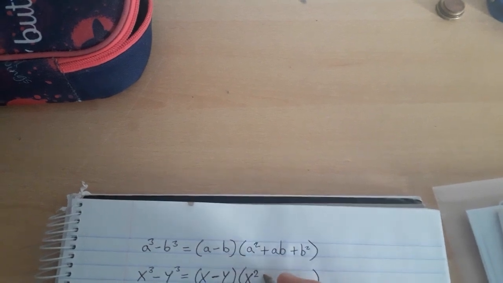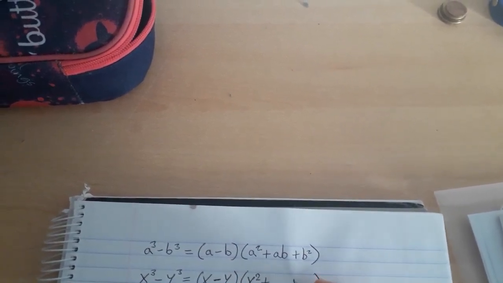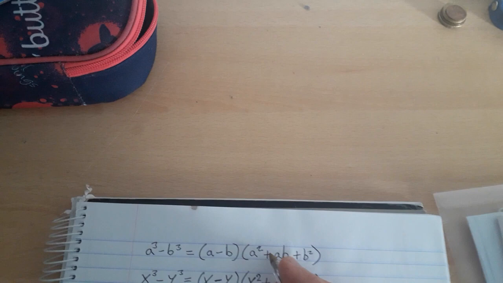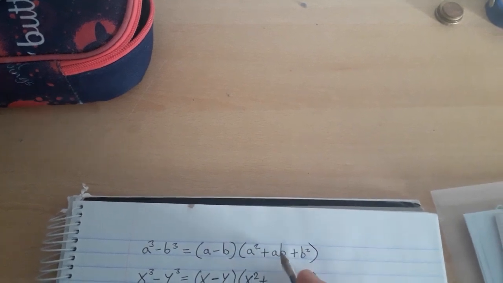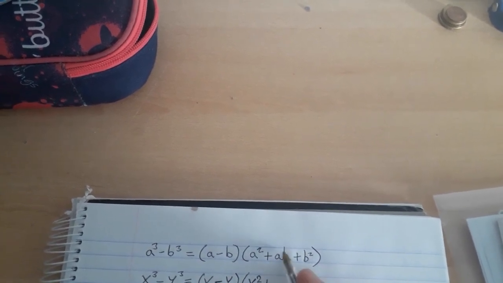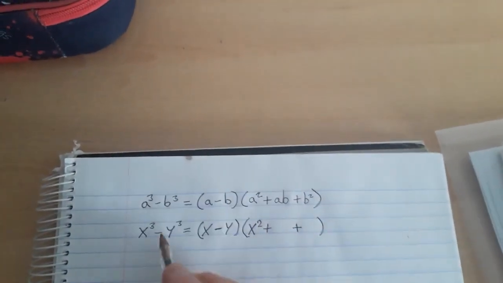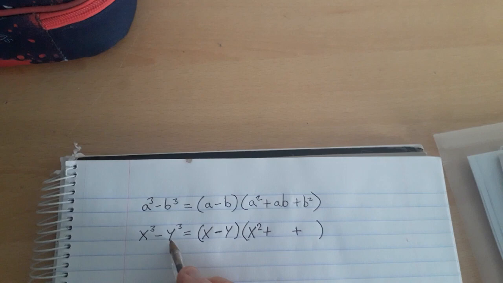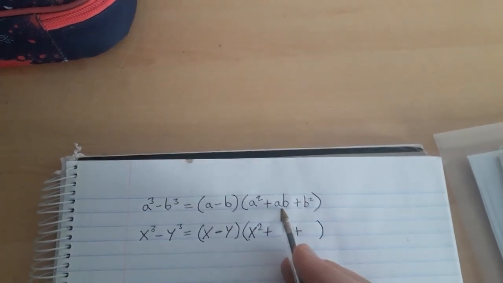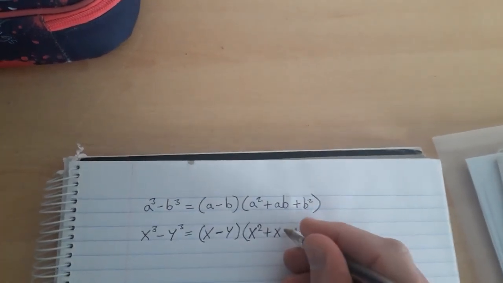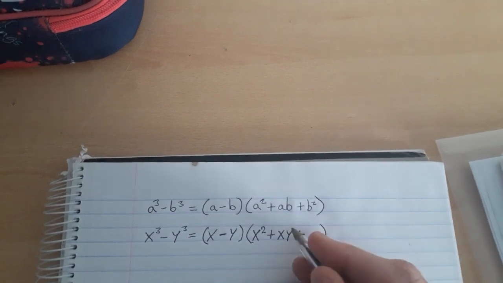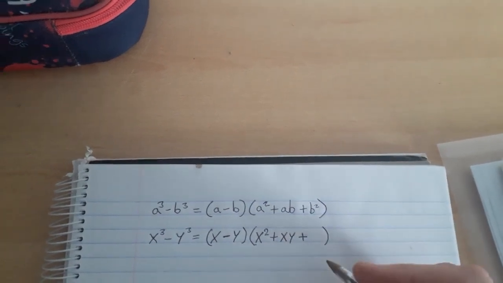Then this is going to be plus, and always plus, and in fact I could put in the two pluses, just copying it straight from the template. The middle term is going to be the first item multiplied by the second item, just like above. So x multiplied by y, or just xy, with no squares, no cubes.